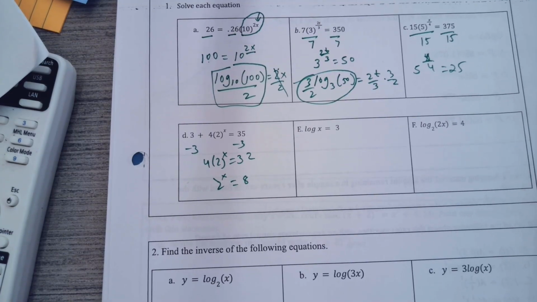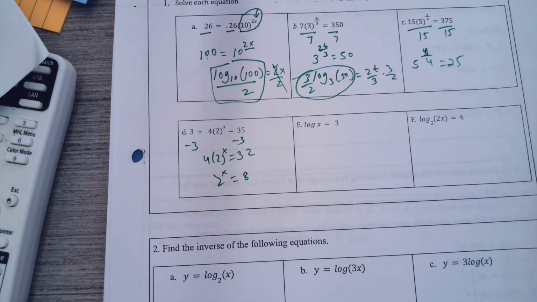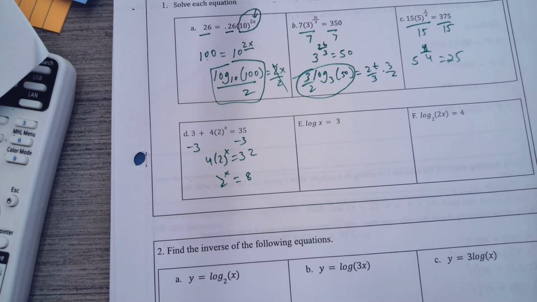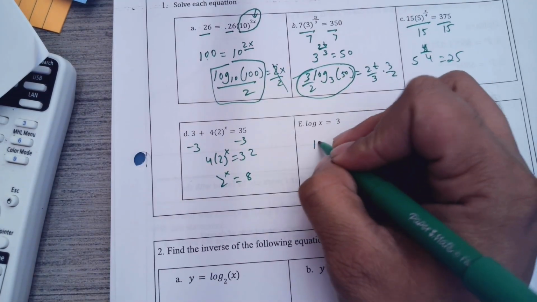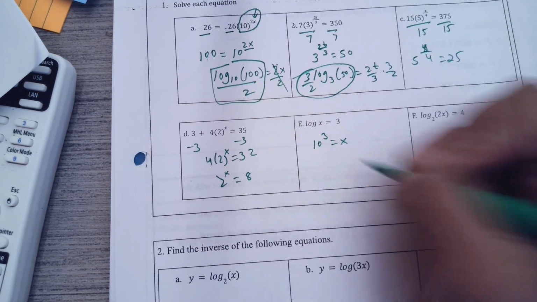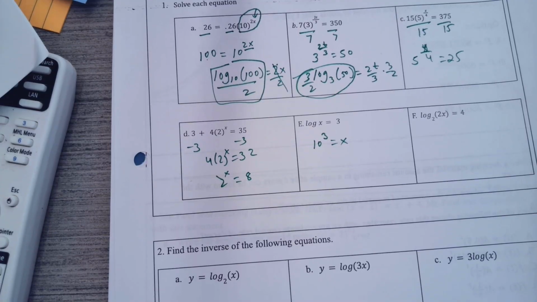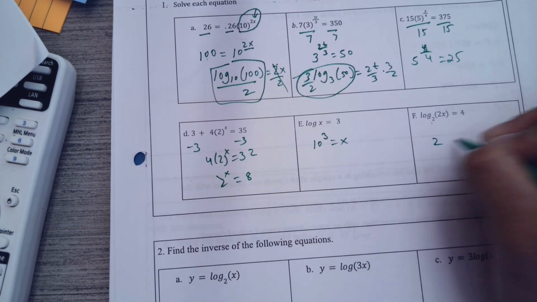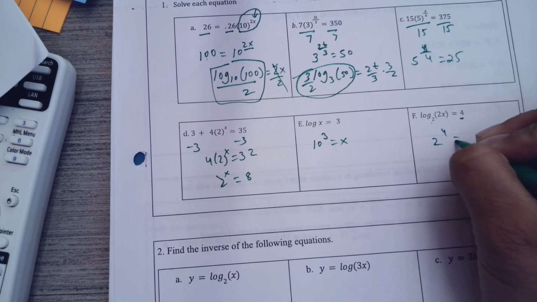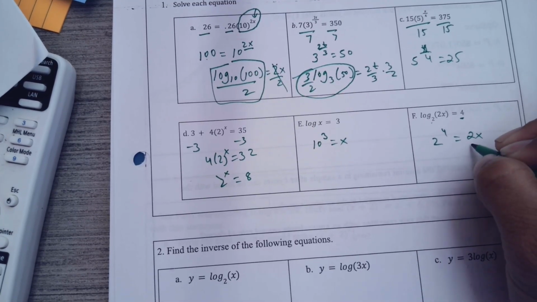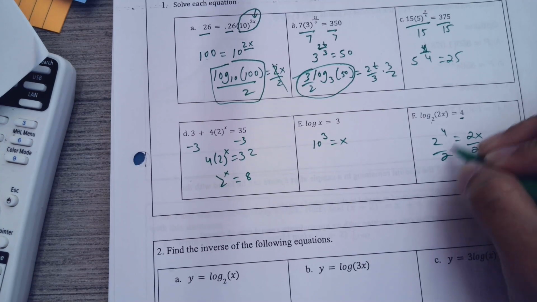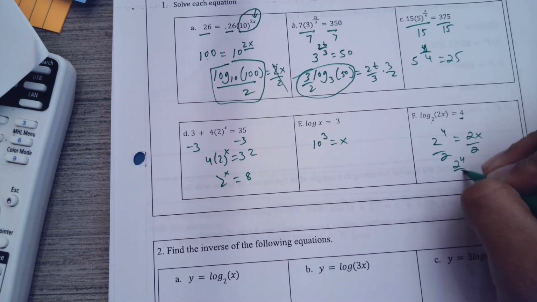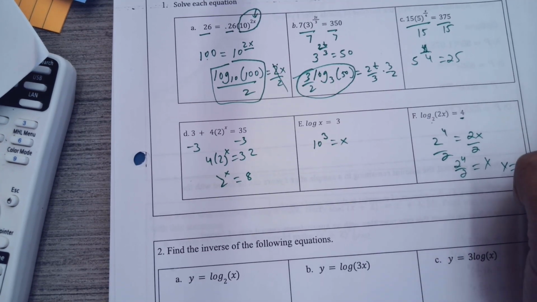This is already in log, so you will have to convert this to exponential. If there is no base, the base is 10. 10 to the power of 3 equals x. This one, the base is 2, the power is 4, equals 2x, divide by 2. So whatever 2 to the power of 4 divided by 2 is. So I think it's 8. X equals 8.